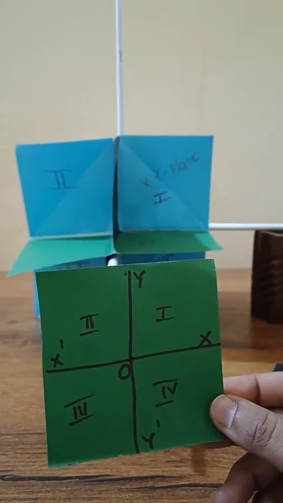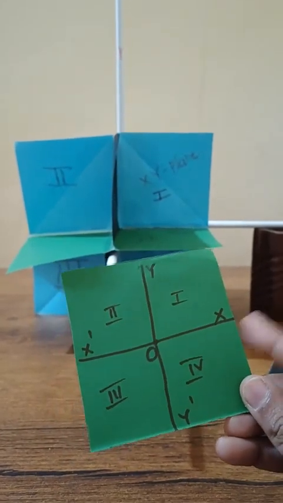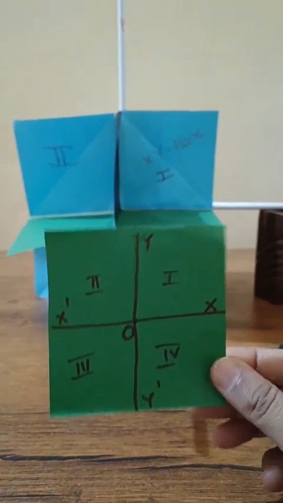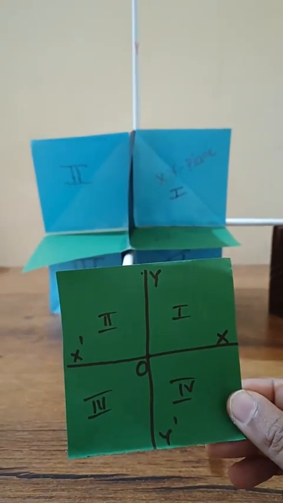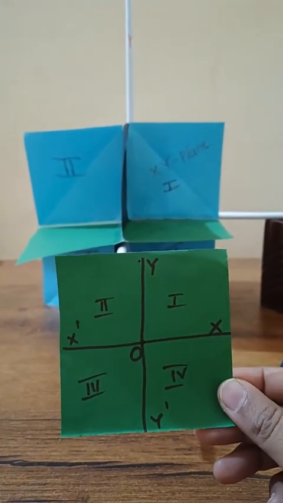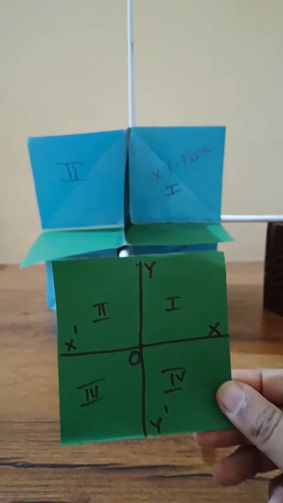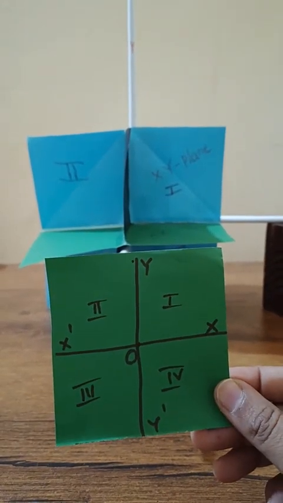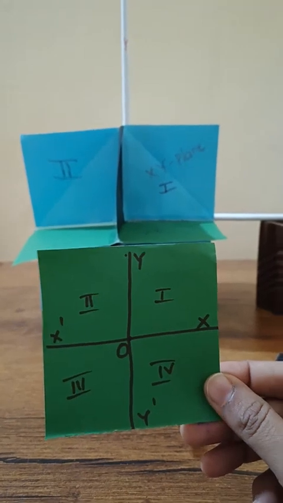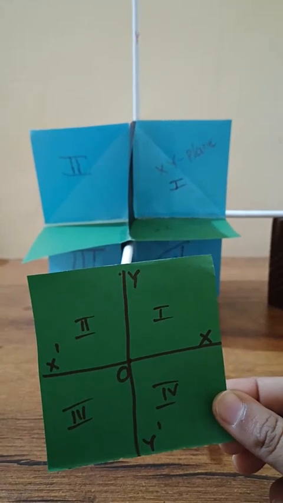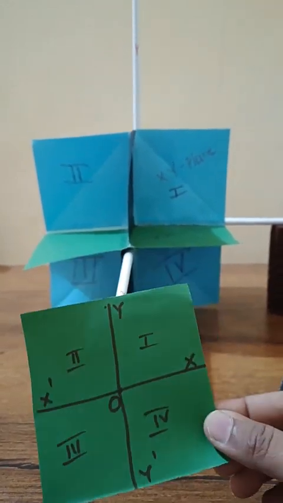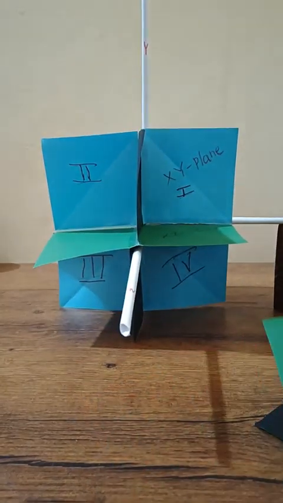So these two lines divide this complete plane, in the sense this green color paper, right? This plane into four parts. Since it divides into four parts, each part is called as quadrant, okay? First quadrant, second quadrant, third quadrant, fourth quadrant, right? You studied about this one so far in your earlier classes, but now when you go for higher studies, you're going to study about three dimension.